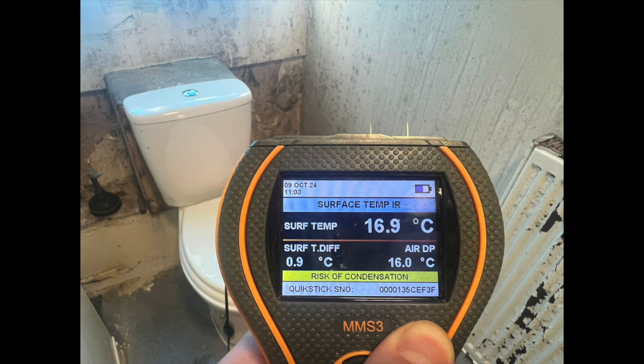I think it was about 12 or 13 degrees outside, I can't remember exactly. But even here, we've got a risk of condensation occurring. Our surface temperature of the ceiling here is 16.9 degrees, and our dew point is 16 degrees. So there's only a 0.9 degree difference. That means that if the surface temperature was to decrease by just 0.9 degrees or so, then we've got a condensation issue actually occurring. And at this time of year, we see a lot of this.